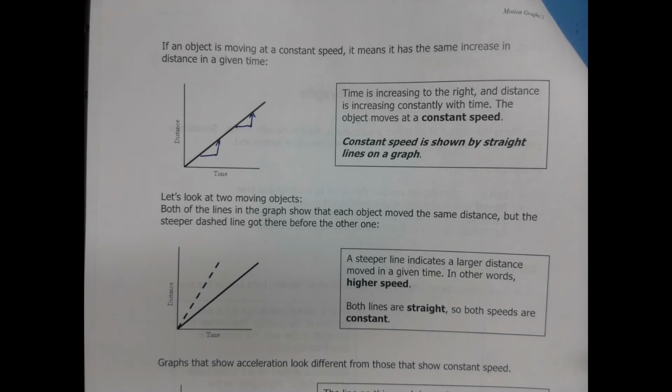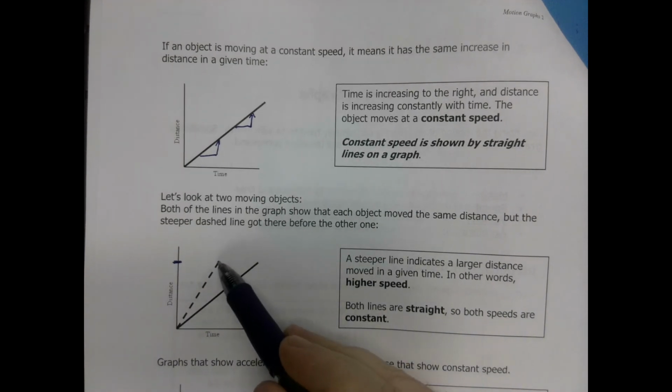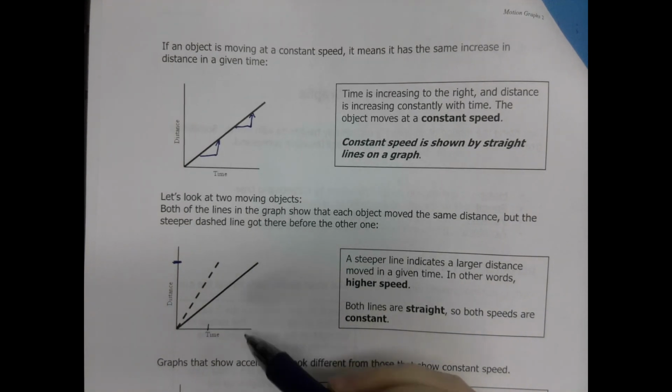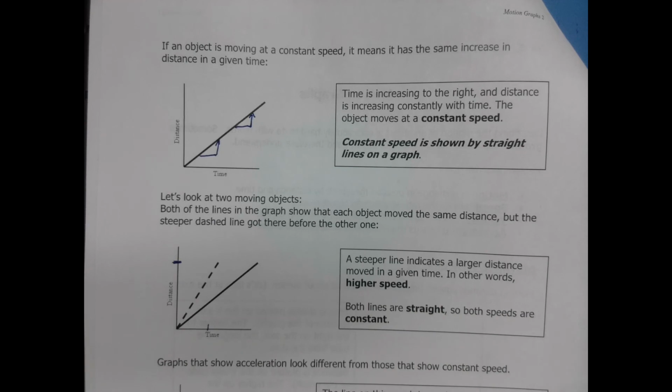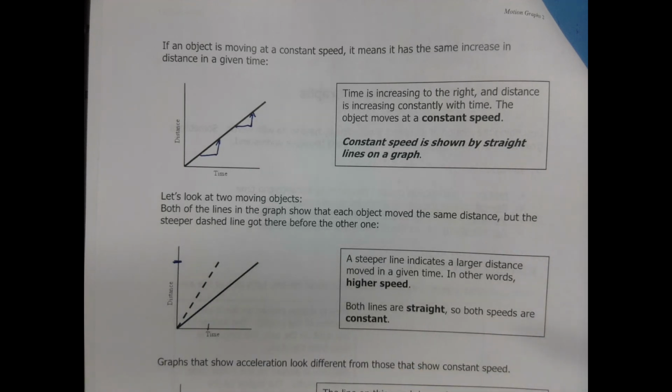If we were to look at two objects moving, both of the lines in the graph show that each object moves the same distance, but the steeper dashed line got there before the other one. If we're seeing who can reach this distance first, this one got there in less time than this one. A steeper line indicates a larger distance moved in a given time. In other words, higher speed. The steeper it is, the faster the object's moving. Both lines are straight, so both are moving at constant speed.